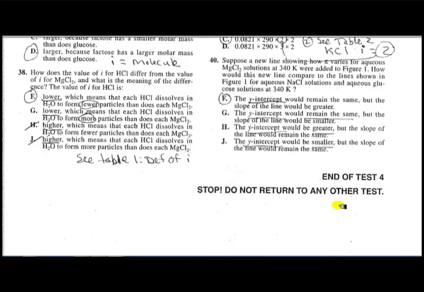Test 68C, Science, practice problem number 40. Number 40 states, suppose a new line showing how pi varies for aqueous MgCl2 solution at 340 degrees Kelvin were added to figure 1. How would this new line compare to the lines shown in figure 1 for aqueous NaCl solution and aqueous glucose solutions at 340 degrees Kelvin?